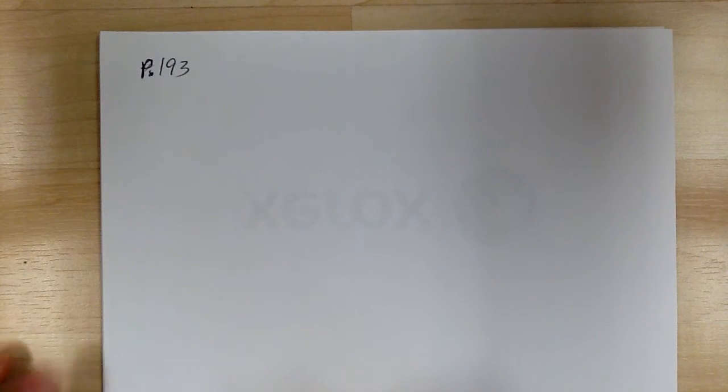Open your book to page 193. Today's lesson is to solve polynomial inequalities. So let's go to example 1.